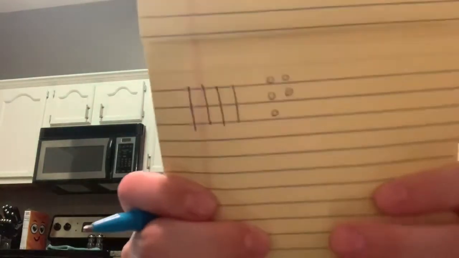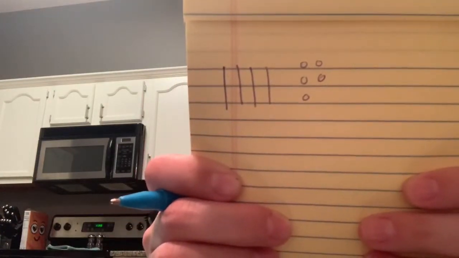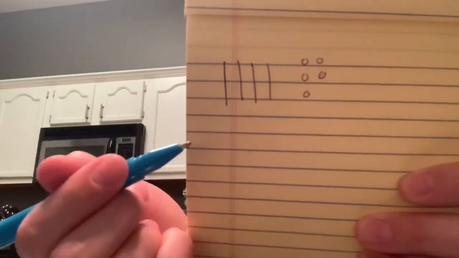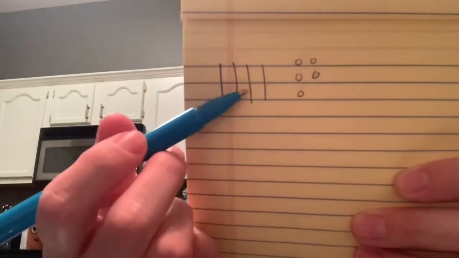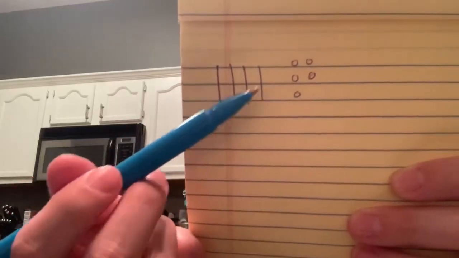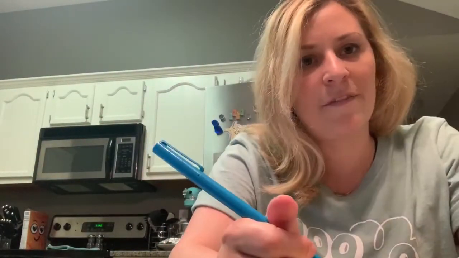So if we've got this picture drawn, what number is that? 45. Very good. I've got 1, 2, 3, 4 tens: 10, 20, 30, 40. And I've got 1, 2, 3, 4, 5 ones. 45. Very good. This is number 45.